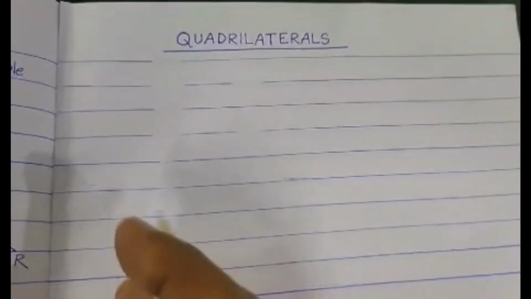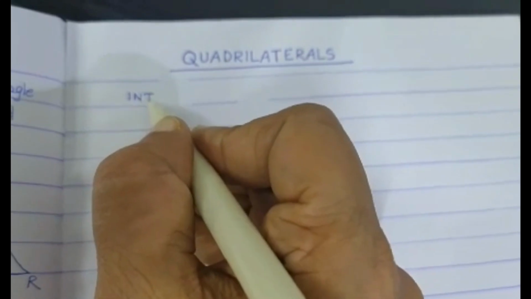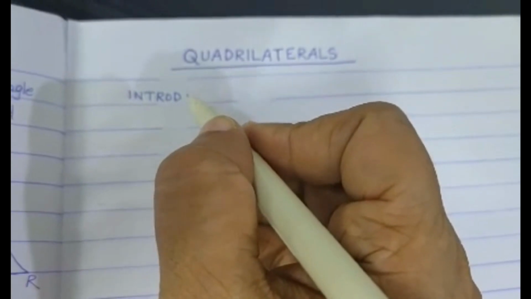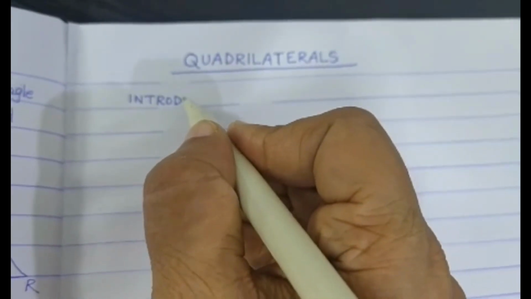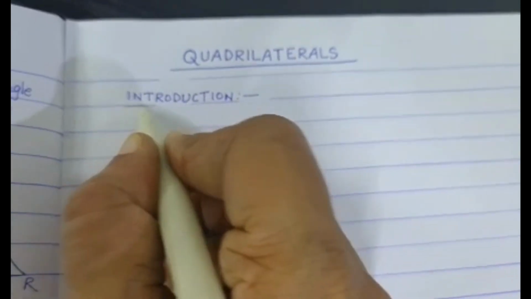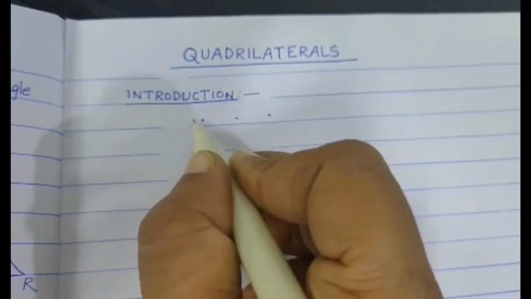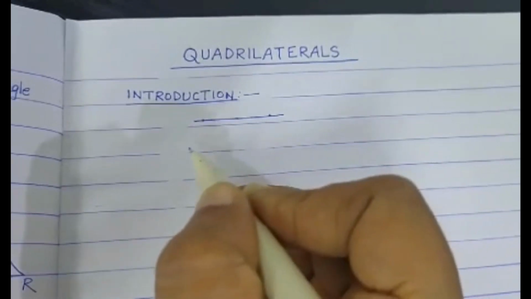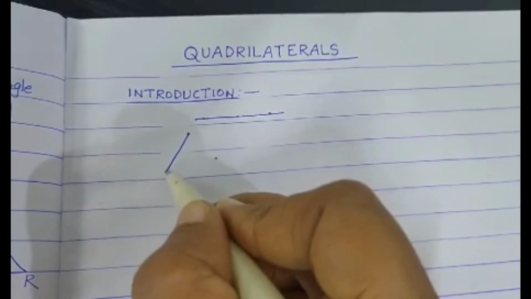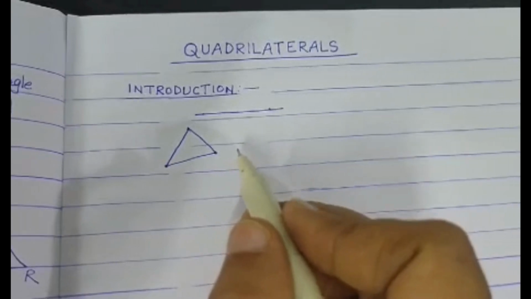Let's start the chapter quadrilaterals with the introduction. All of you know that when you join 3 non-collinear points, you get a triangle. Basically, when you join 3 collinear points, you will get a line segment. But if you join 3 non-collinear points like this, you will get a triangle. You have studied this in chapter number 7, triangles.